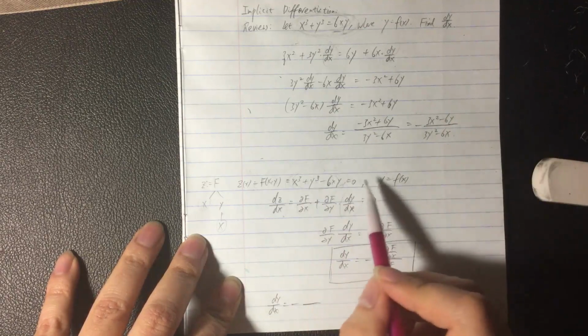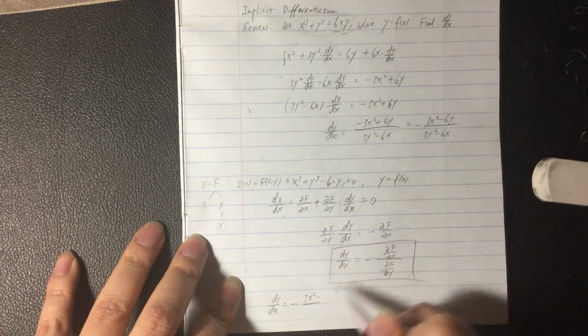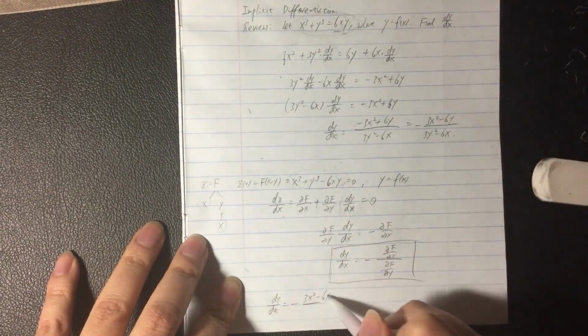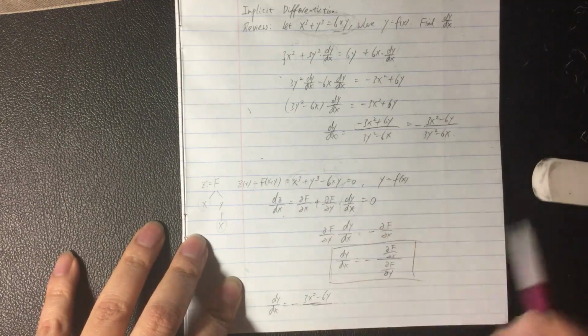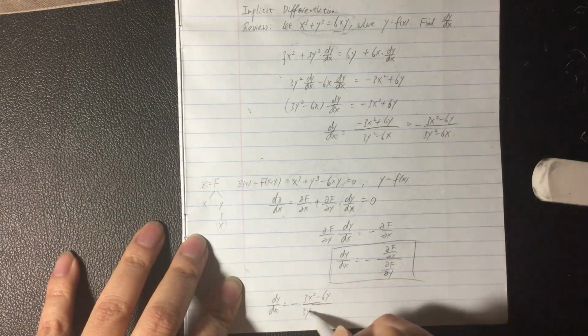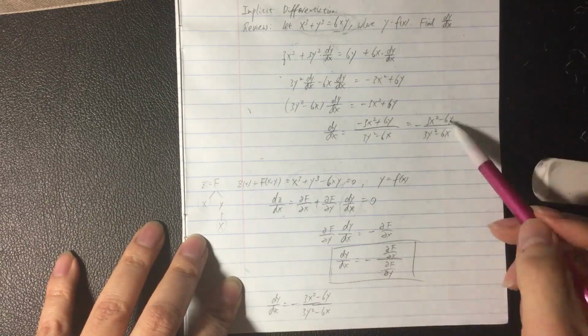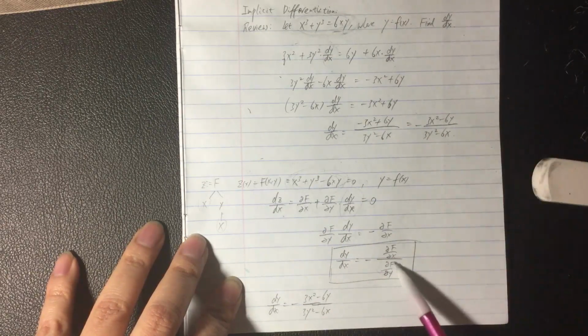If I take the partial derivative with respect to x, I have 3x squared minus 6y. If I take the partial derivative with respect to y, I have 3y squared minus 6x, which is exactly the same as what we got. But this formula is much easier than the old formula.